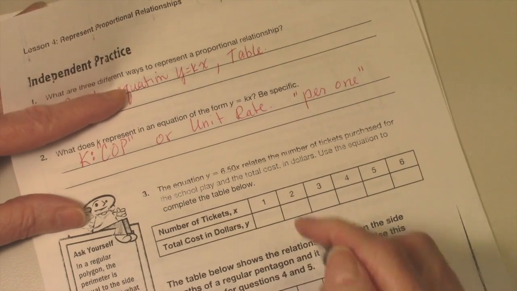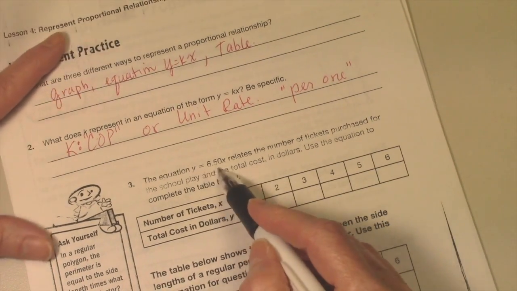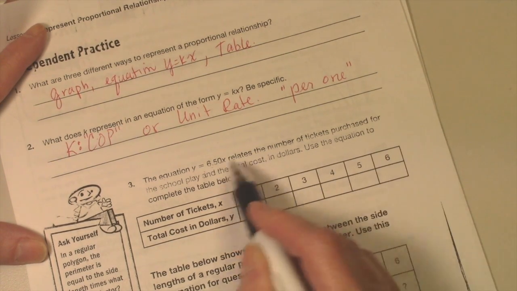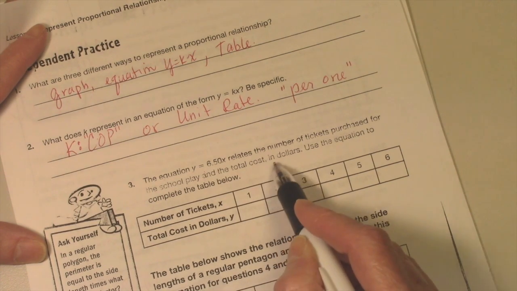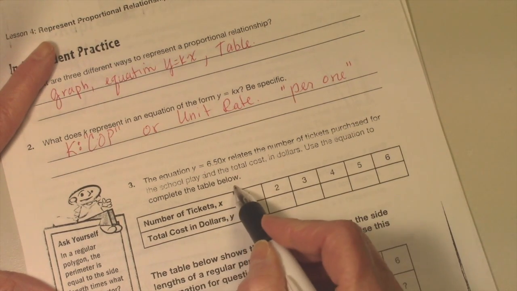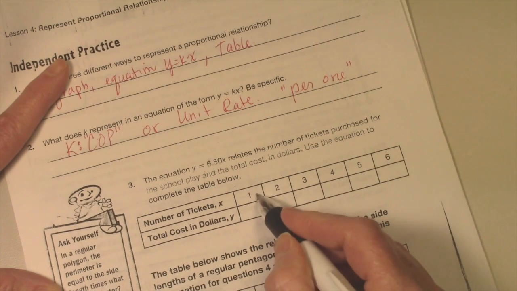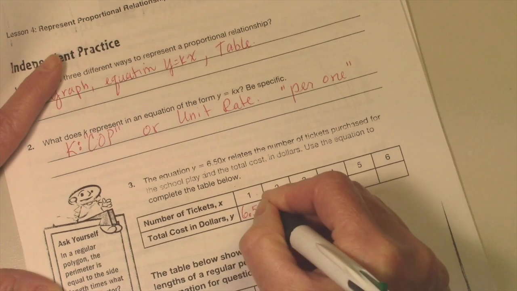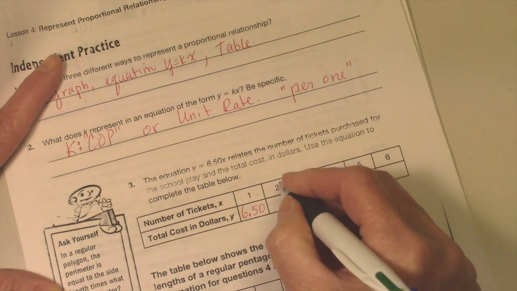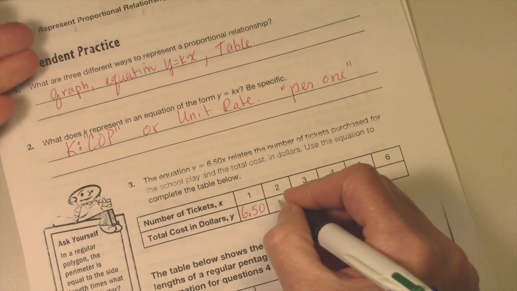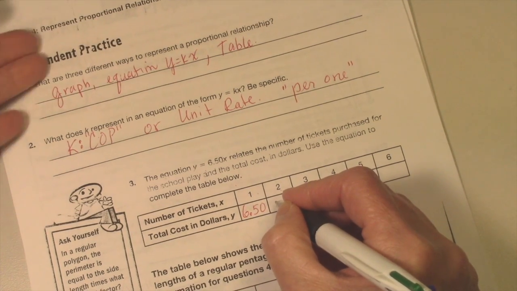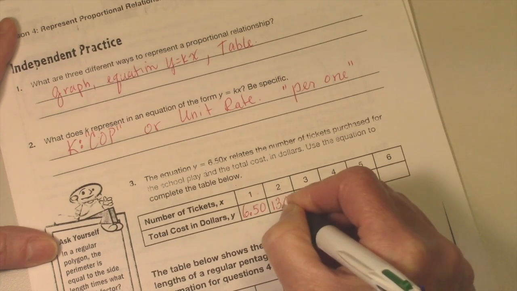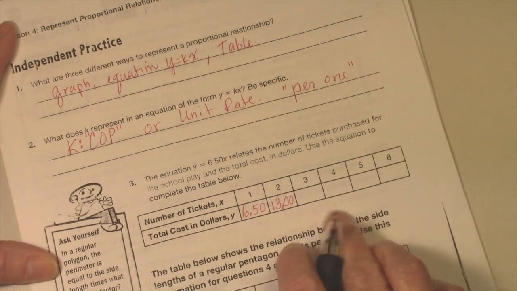All right, let's look at this thing. The equation y equals 6.50x relates the number of tickets purchased for a school play and the total cost in dollars. Using this equation, complete the table. Okay, so one ticket cost in dollars is obviously the $6.50. Two tickets at $6.50. 2 times 6 is 12, and another 50 goes up to $13 for two. Right? And we're going to fill this in by multiplying.